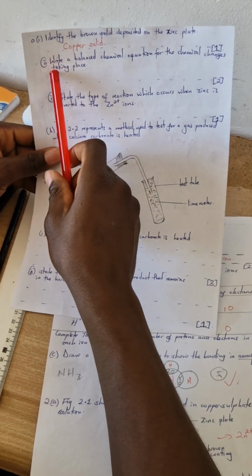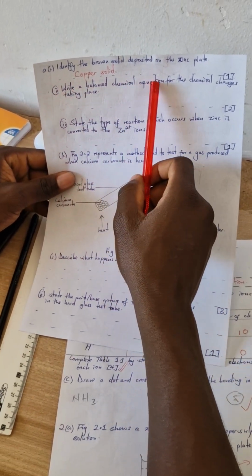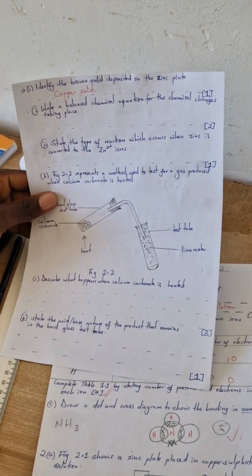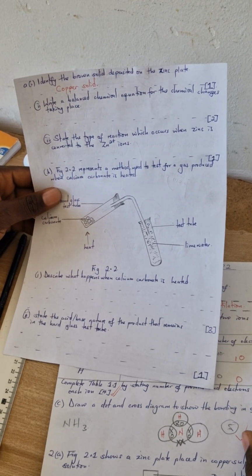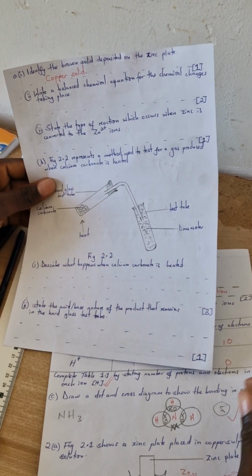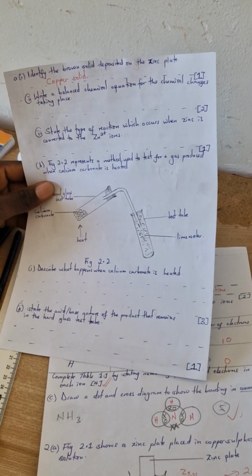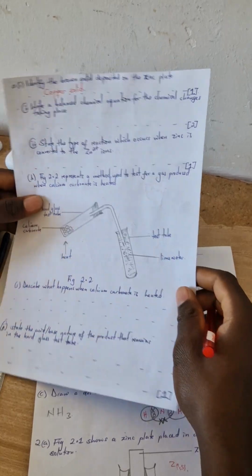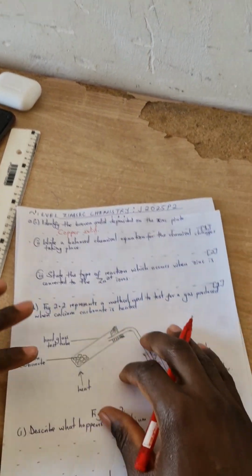The other question is saying write a balanced chemical equation for the chemical changes taking place. Because we know what is happening, we just write it.